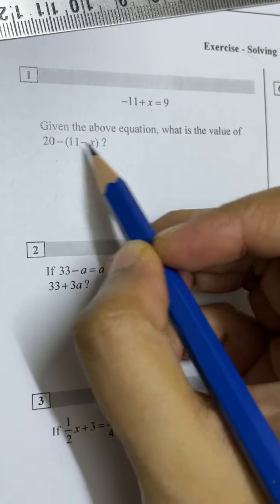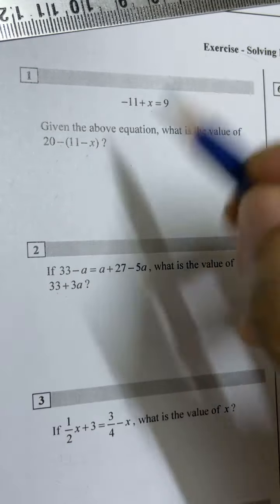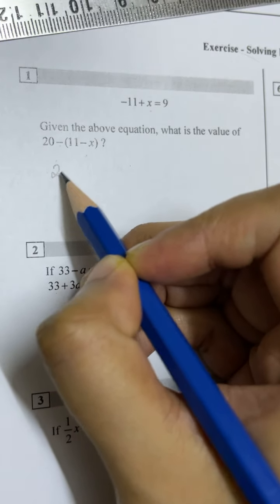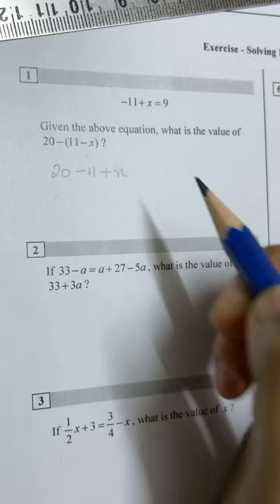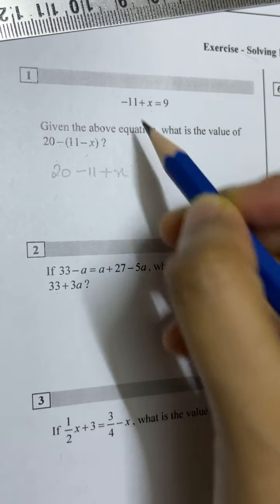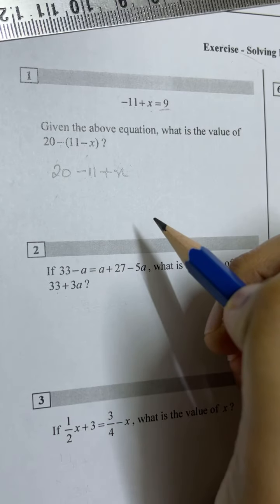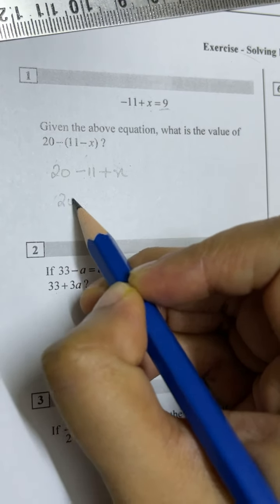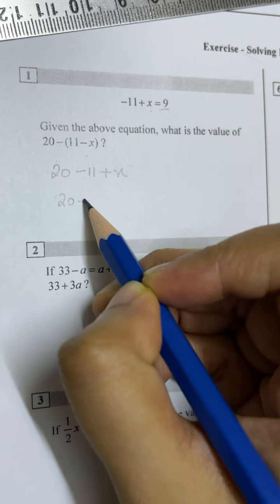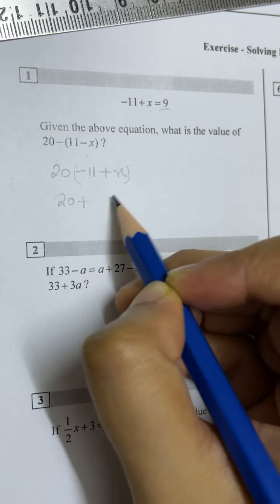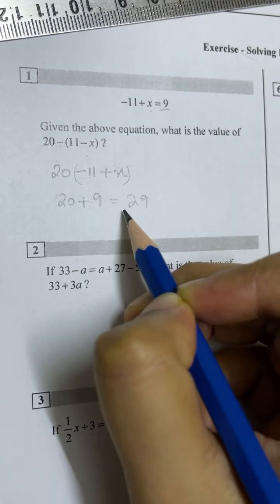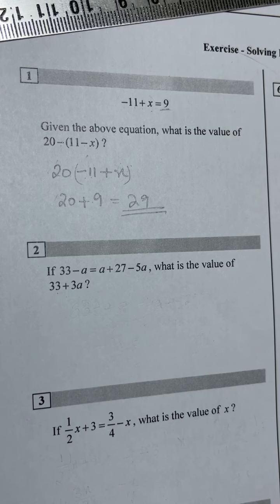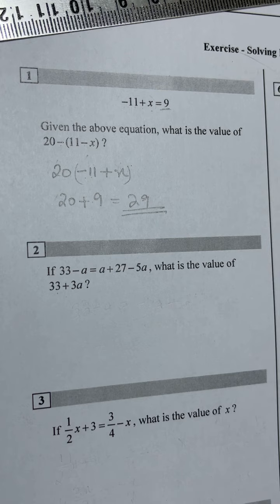So I need to open up the brackets, multiply this negative sign, and then we are going to substitute back. That's 20 minus 11. Minus into minus will give me plus x. Now I have minus 11 plus x, which I can substitute there. That's equal to 9. So 20 plus (minus 11 plus x) will be 20 plus 9, that gives you 29. Your right answer is 29. That's what we have solved first. Usually people make that mistake.